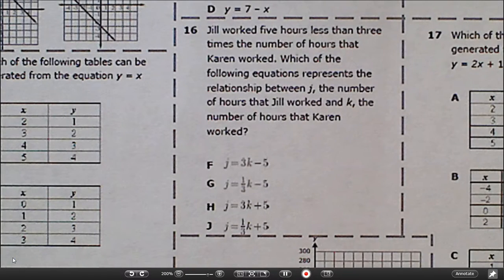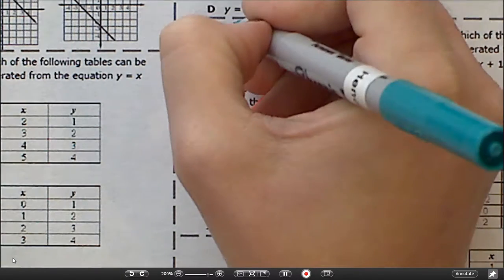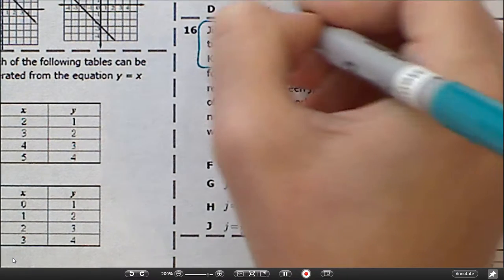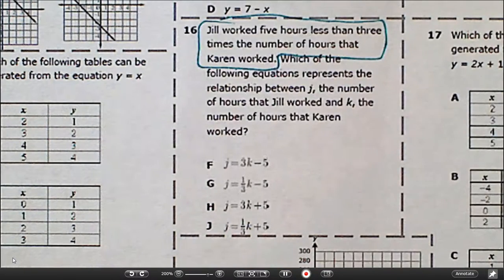Now let's look at number 16. This one is going to give us a situation, and we need to find the equation that fits the situation. Jill worked 5 hours less than 3 times the number of hours that Karen worked. Oh boy. All right, so that right there is already kind of confusing. I'm going to circle this part. This is probably most of what I need to pay attention to.